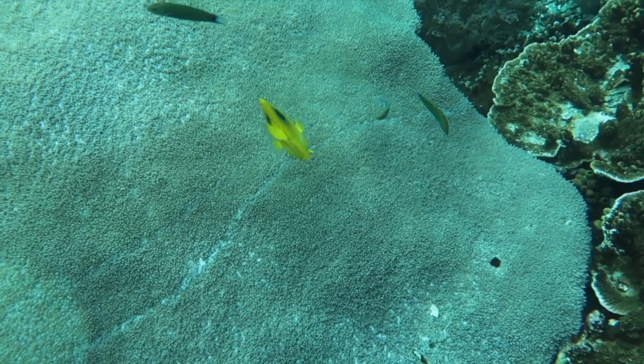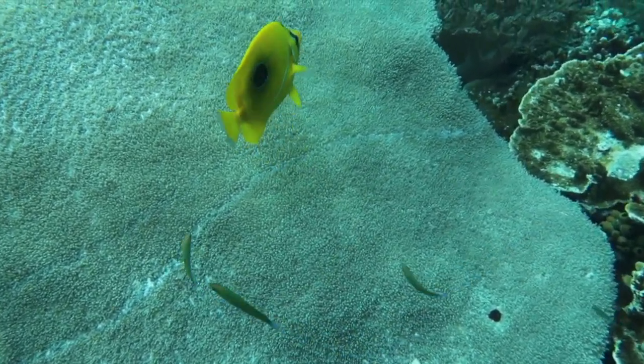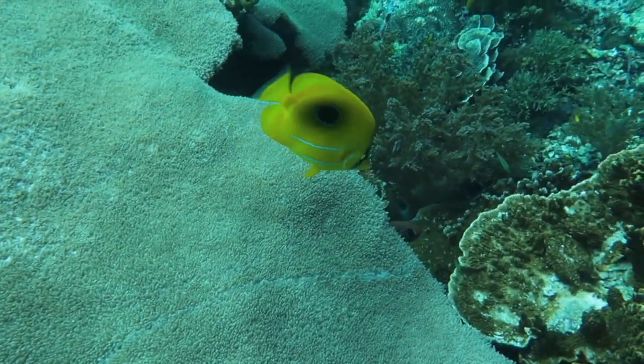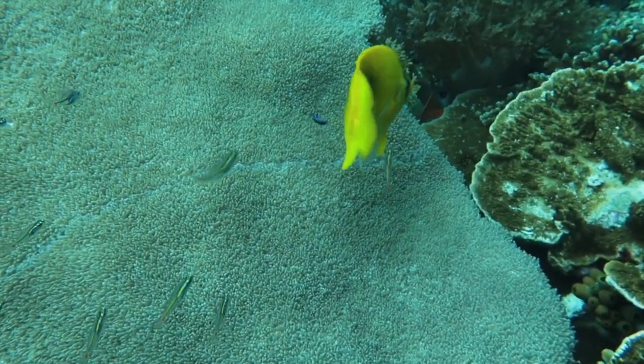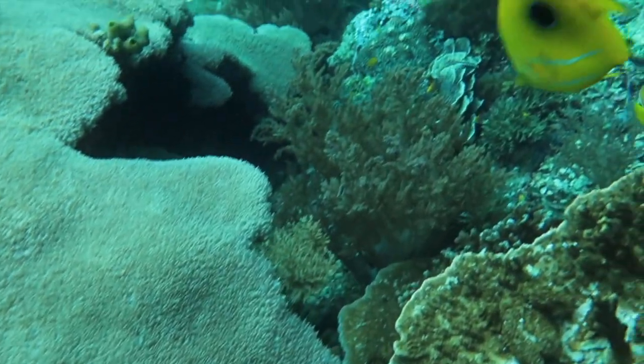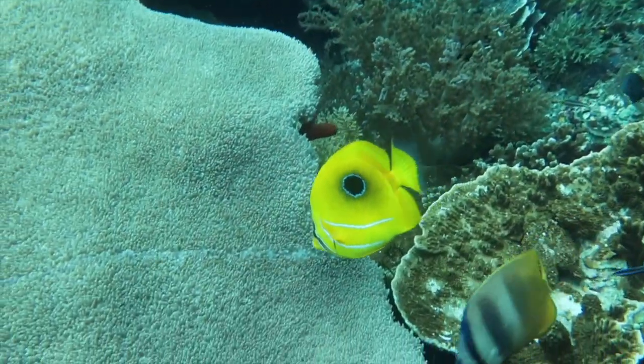The eclipse butterfly fish is common on coral reefs to 100 feet, or about 30 meters. It feeds upon coral polyps, invertebrates, and algae. Total adult length is about 8 inches.